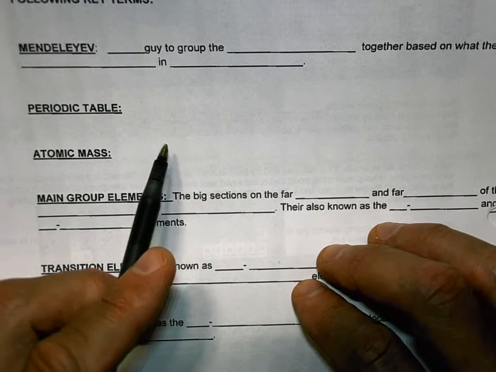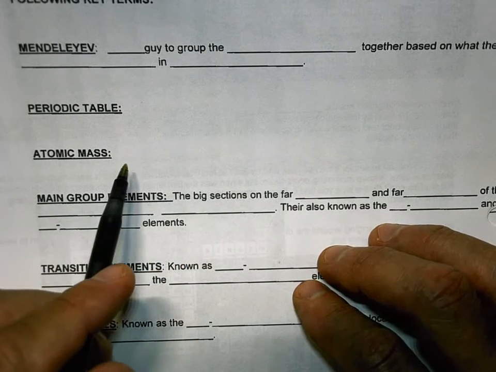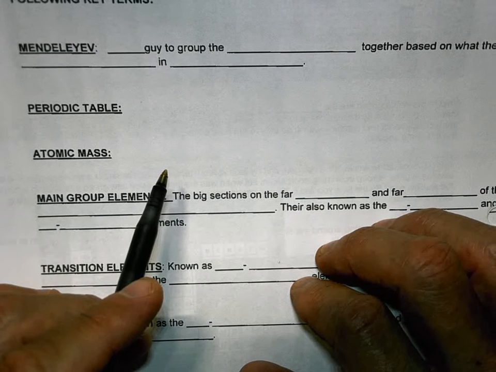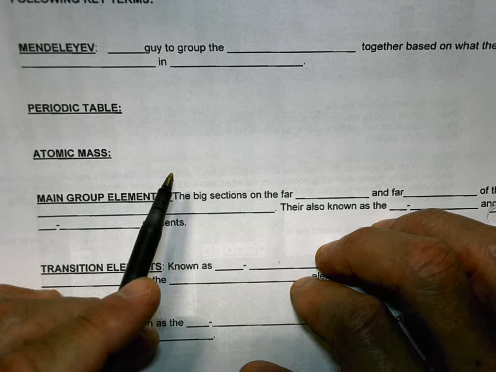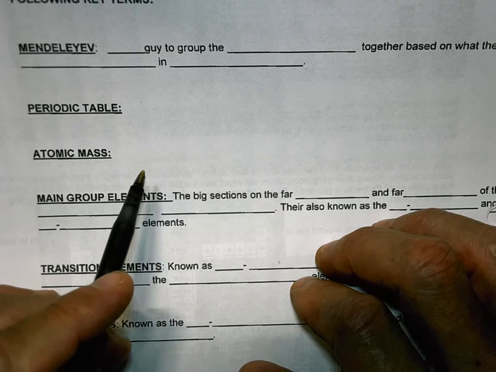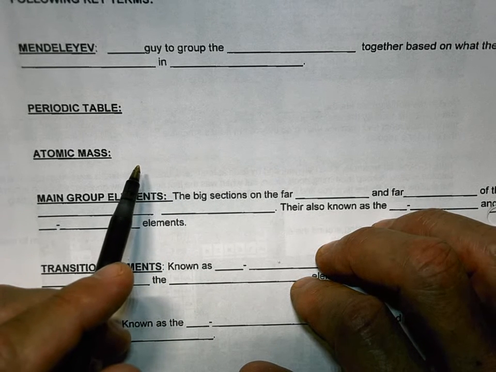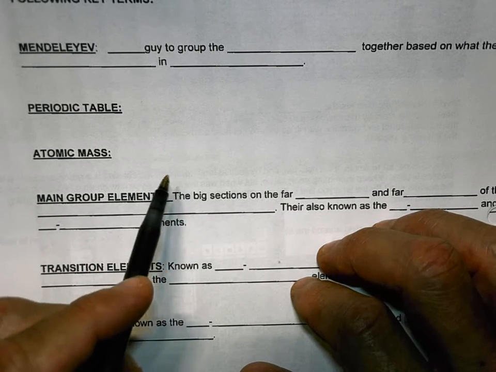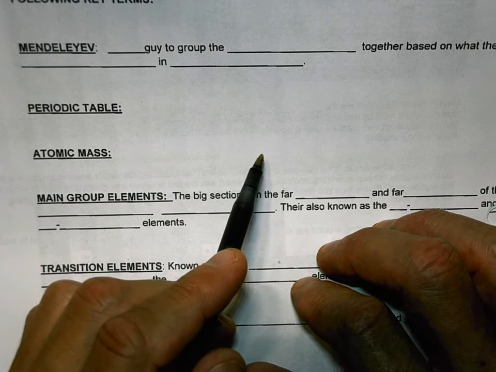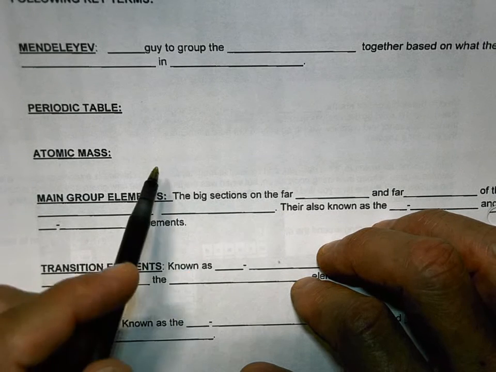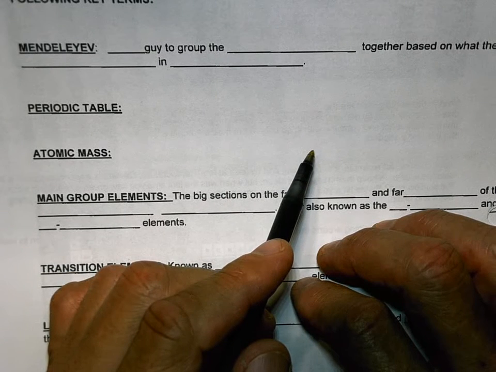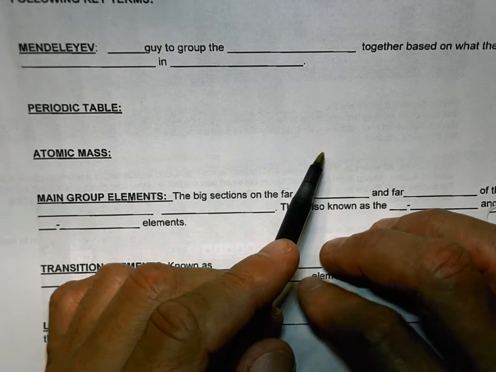Atomic mass. We've had this before. Sometimes key terms can repeat. That means it's very important. Or I'll include them because when I had them the last time in previous lesson notes, a lot of people maybe didn't understand them or missed them on quizzes or tests. So atomic mass is the mass of the entire nucleus. Put a period after nucleus.